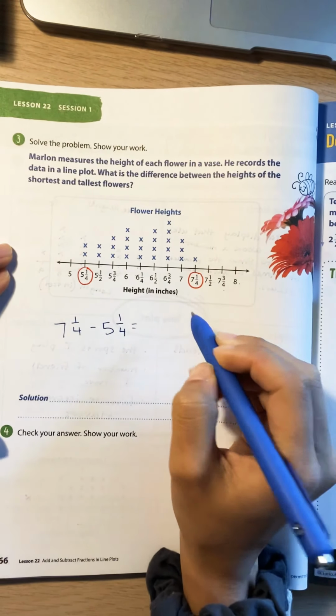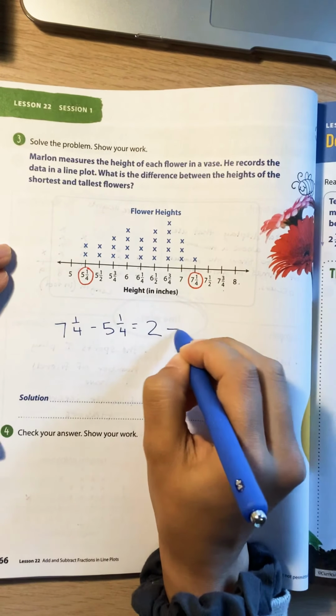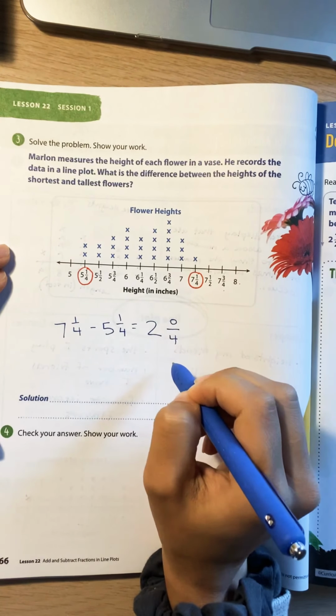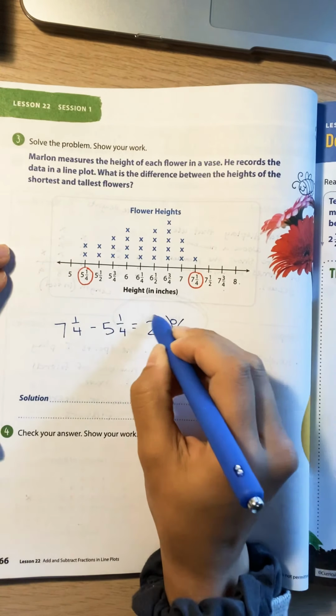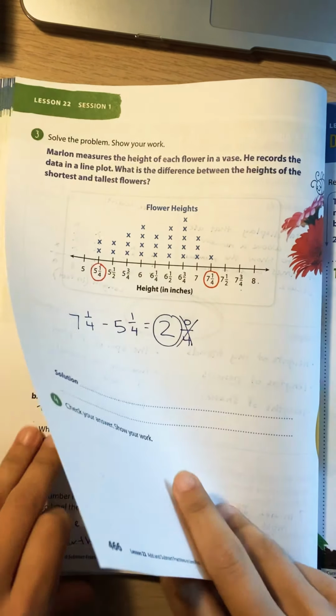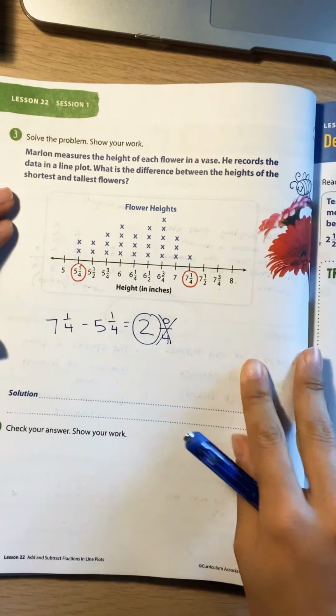Okay, so whole numbers first. 7 minus 5 equals 2. Denominator stays the same. Numerators, 1 minus 1 is 0. 0/4 means nothing. My answer is 2 inches. Isn't that the same as what it was before in the worms? It was. Weird.